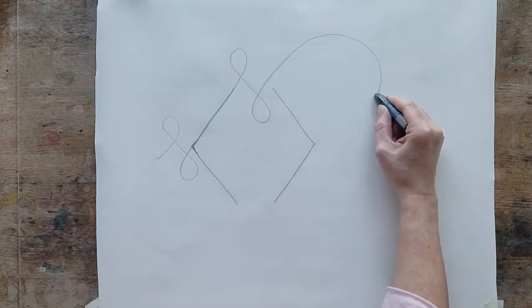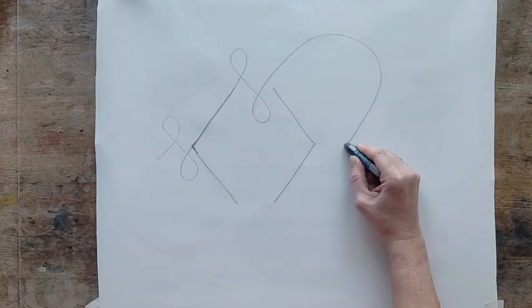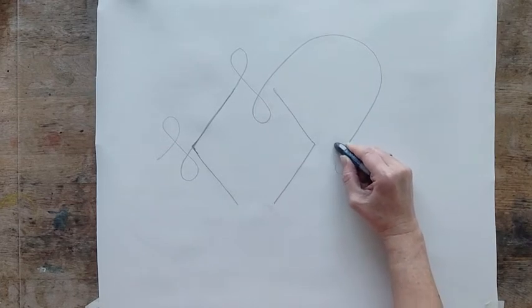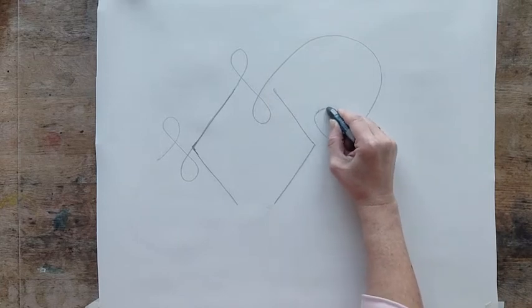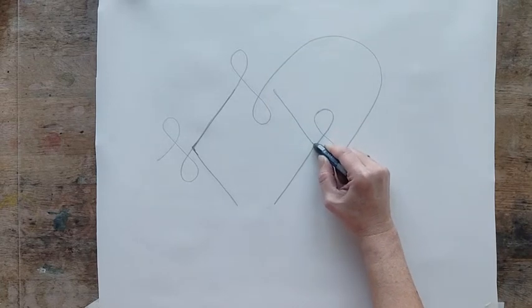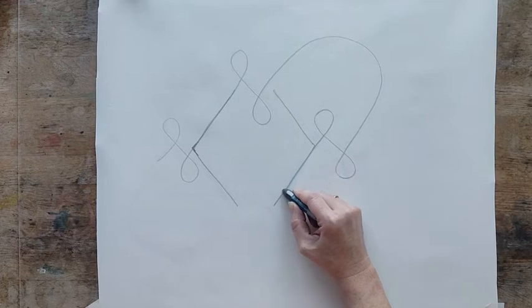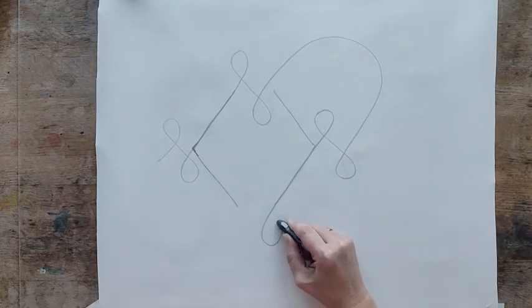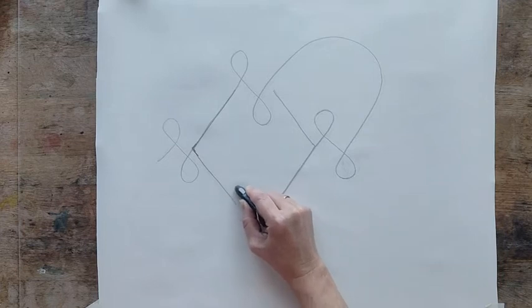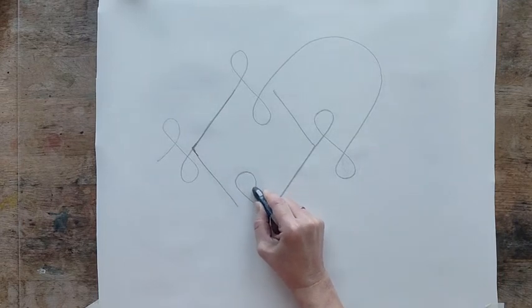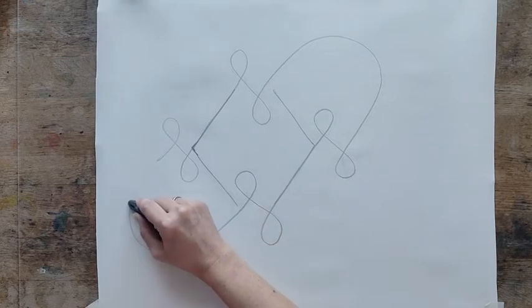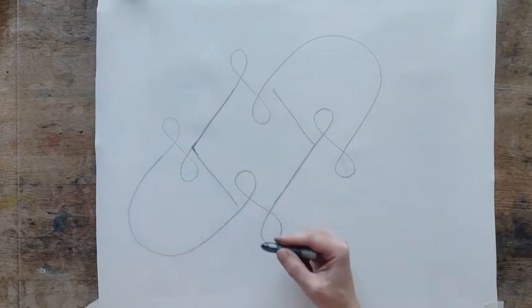This is where we are rounding, and then we come down, and here we want to create a loop down, and then we go diagonally up and create our loop, and then we catch the line as we come down, and we create a loop here below, and then we rise up inside and create a loop, and then we come round and we meet up with our first line.